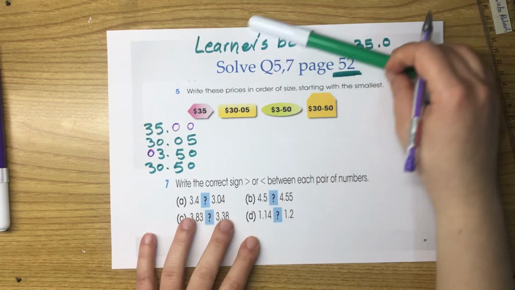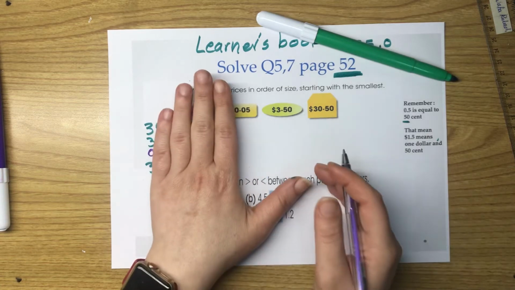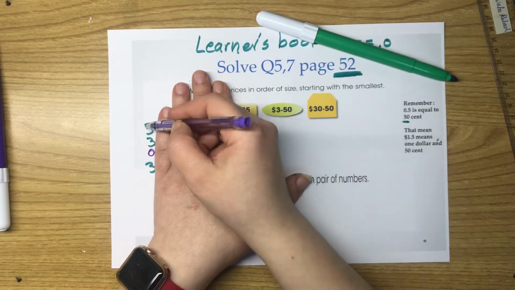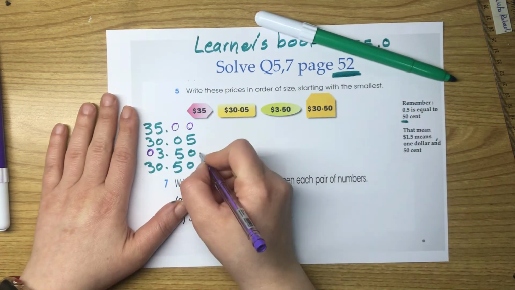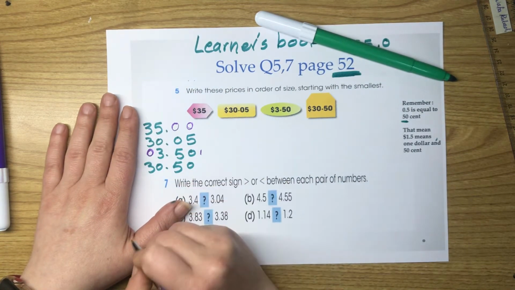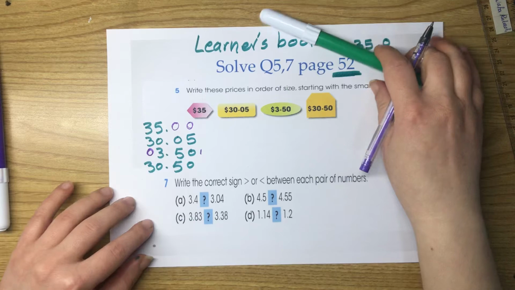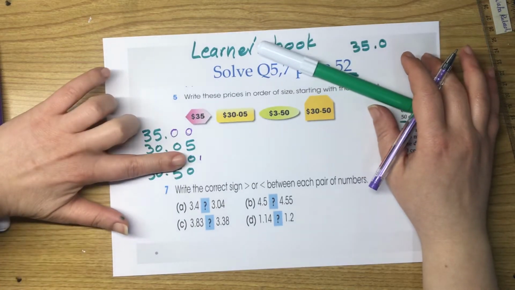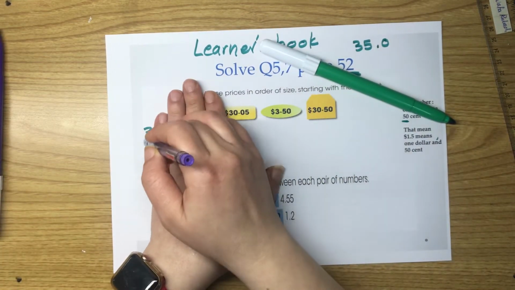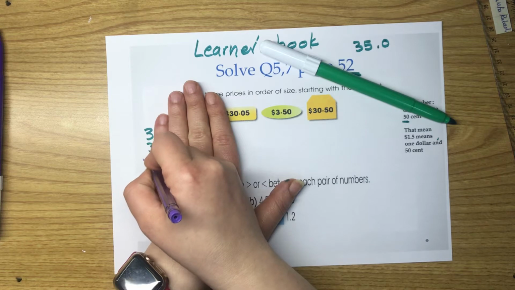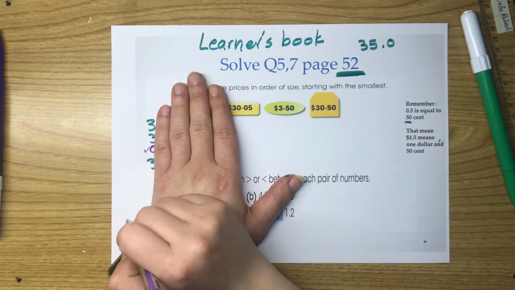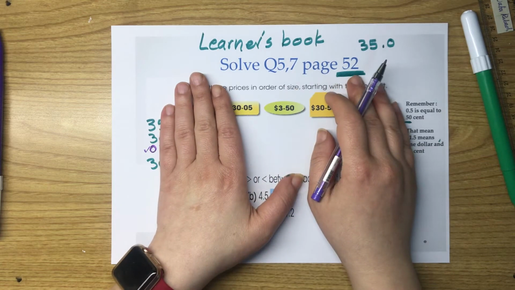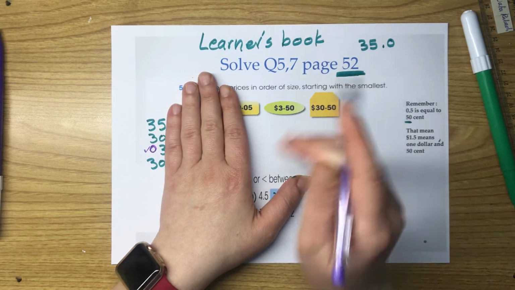Okay, from the smallest, that means I'm going to start with the greatest place. 3, 3, 3. So 0 is the smallest, so this number definitely is going to be first. Okay, 3, 3. This one is done. 3, 3, 3. Let's move to the ones place.